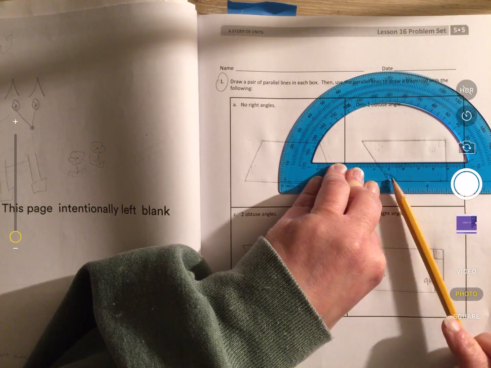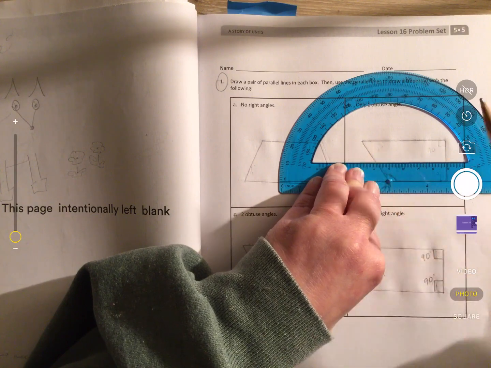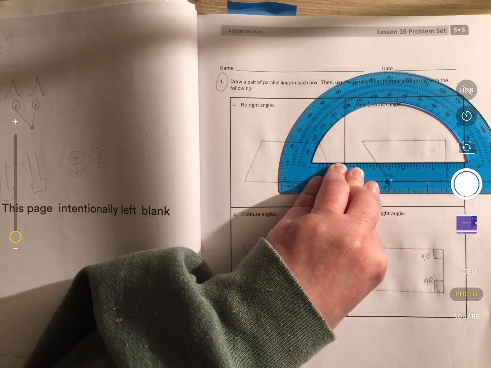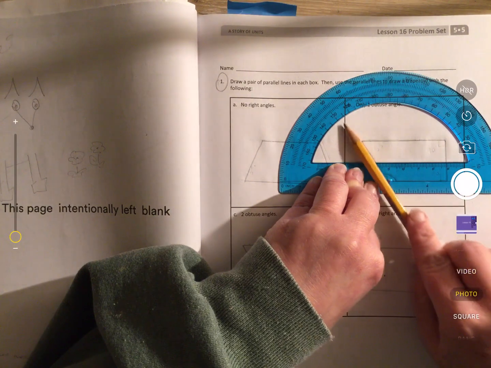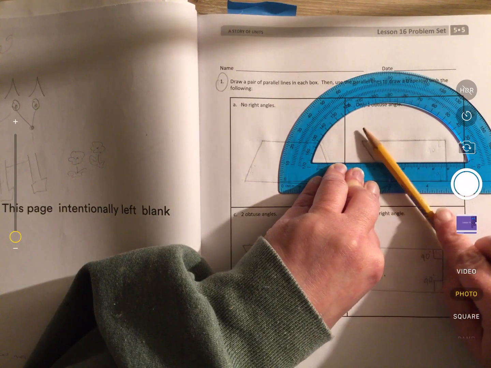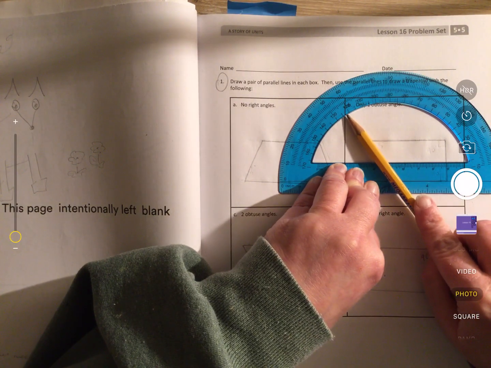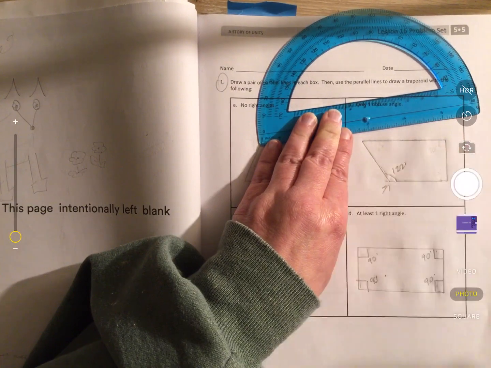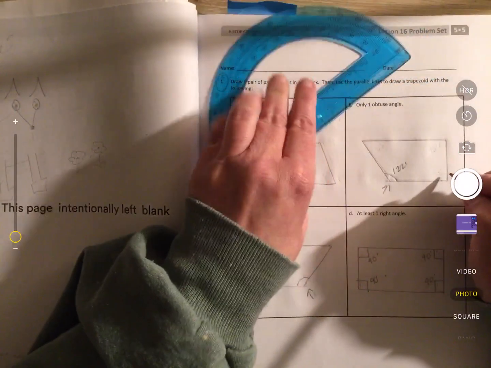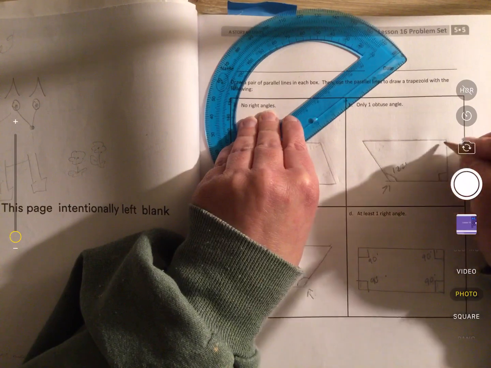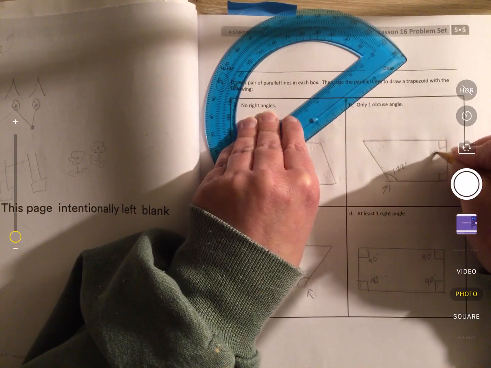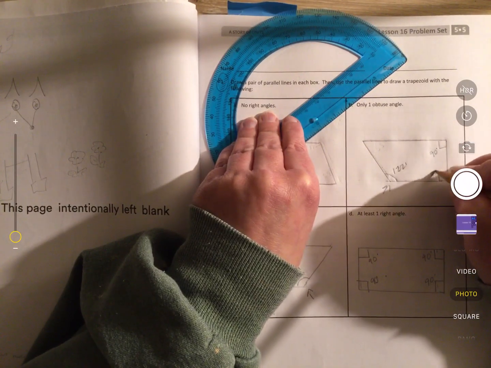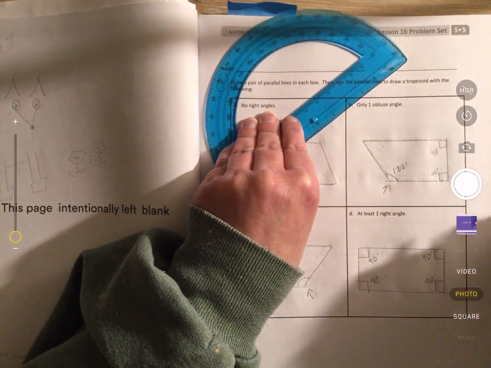Okay, so if I go directly, it looks like that's 122 degrees. We know this is a right angle. Okay, so we have our 90 degrees here, 90 degrees there.